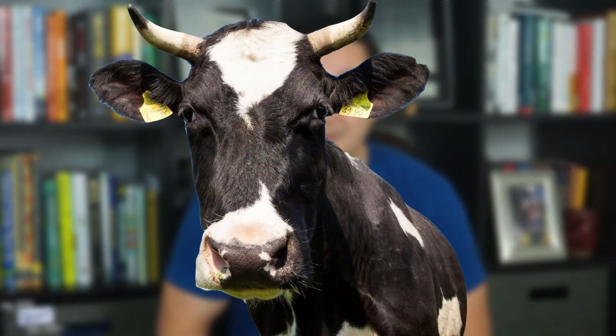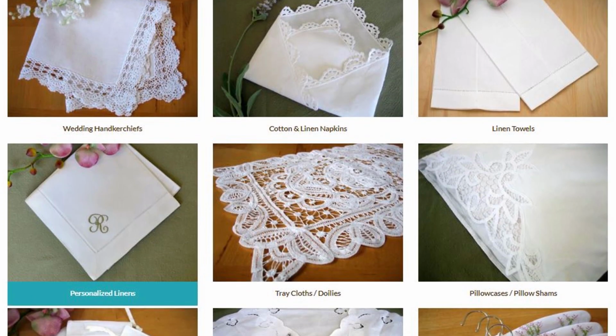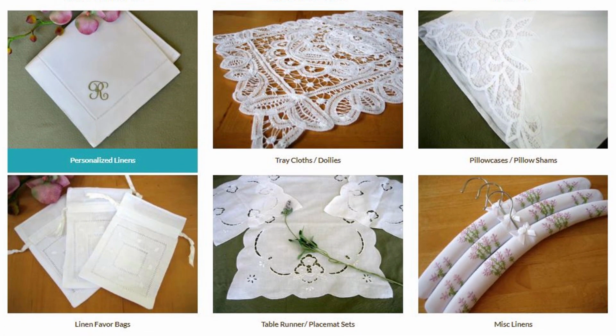Now, here's the thing that I've come to learn about most shoppers. In many respects, shoppers are like cattle, and you have to lead them directly to a product to get them to buy. And in general, when people buy hankies from my store, they are often looking for multiple styles, and this upsell converts in the low double digits.